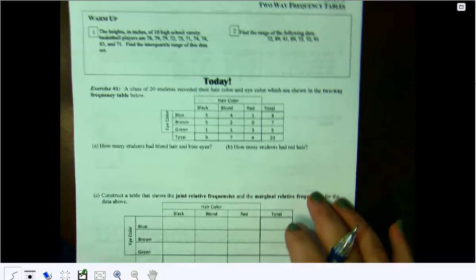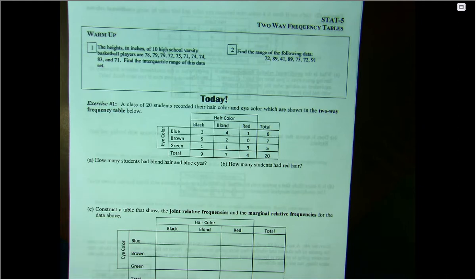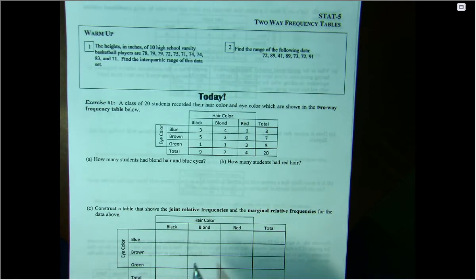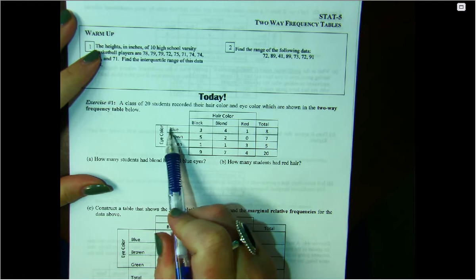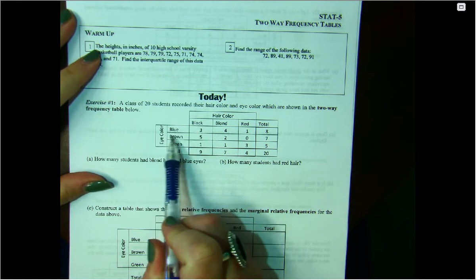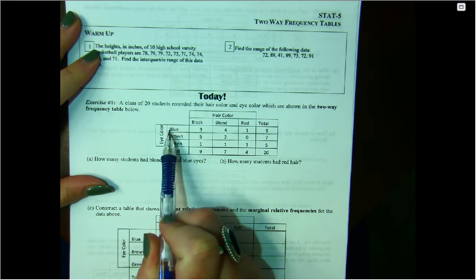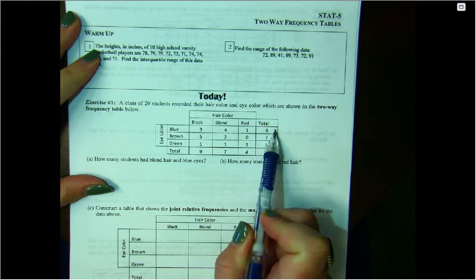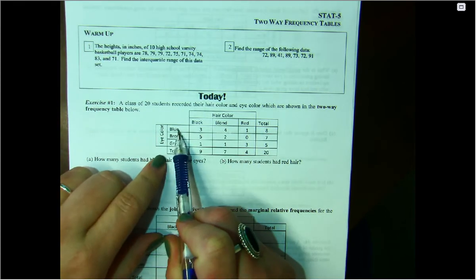Hello there. We are on STAT-5. This is called two-way frequency tables, okay? Why two-way frequency tables? Because we have different portions of data that we're looking at. So we're looking across this row. We're looking at eye color. So across the row will give you a total of the eye color of these people.